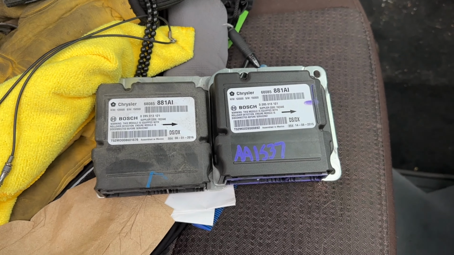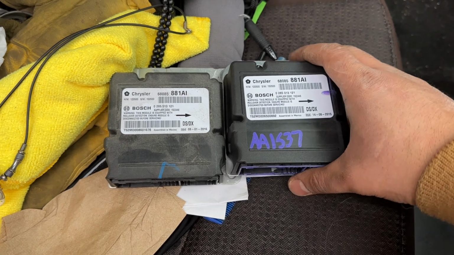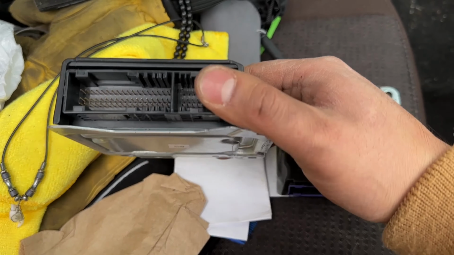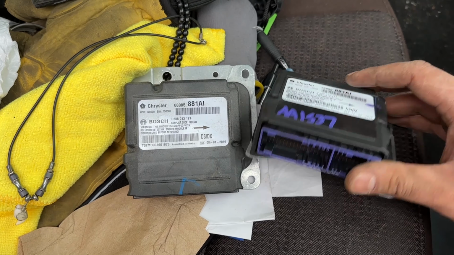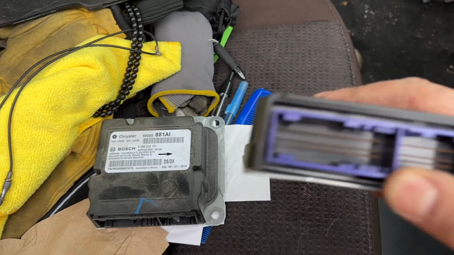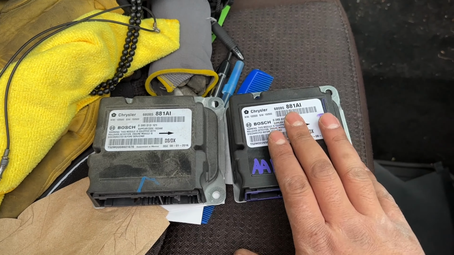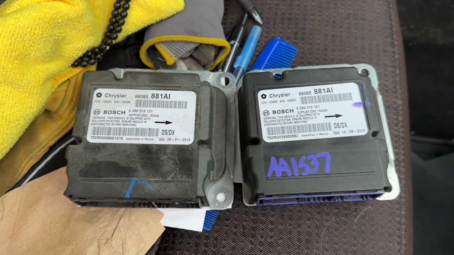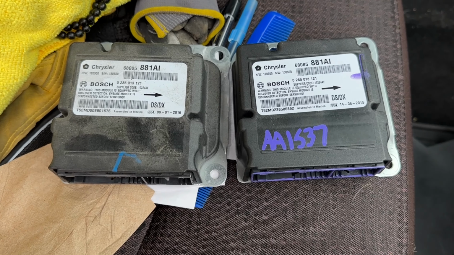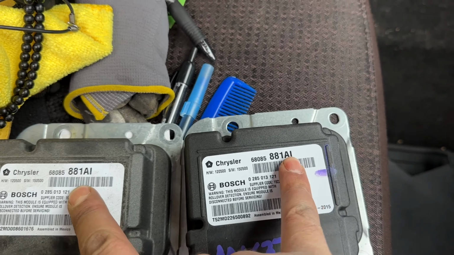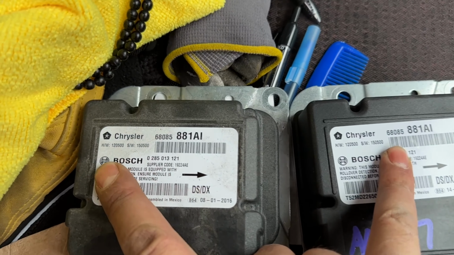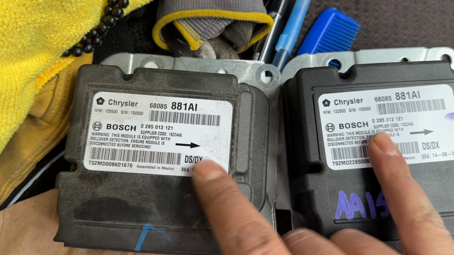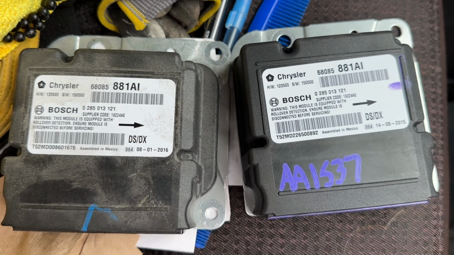All right, guys, so before we install the new module, you want to at least physically look at it and make sure that there are no bent pins. Look at your new module. Make sure that they at least look identical physically, and then you can look at the part numbers and see that these part numbers match. And you could get all crazy with the hardware number, software number. Looks like they both match.